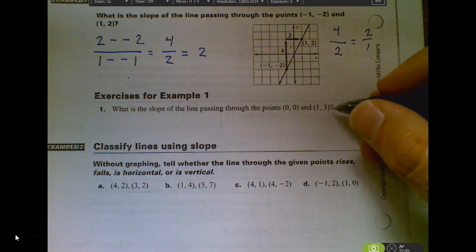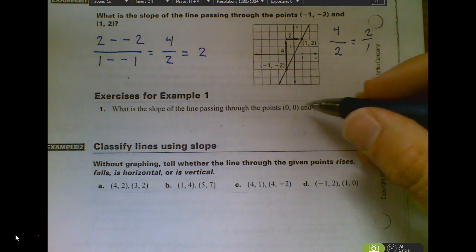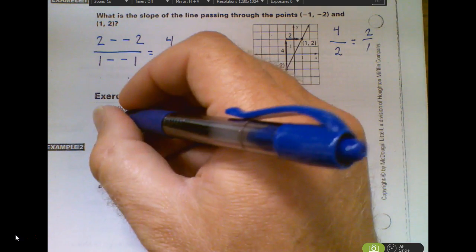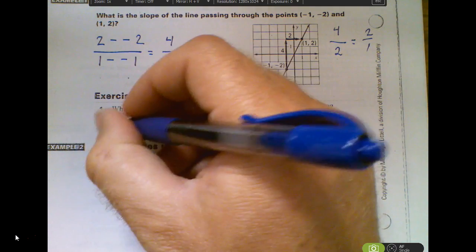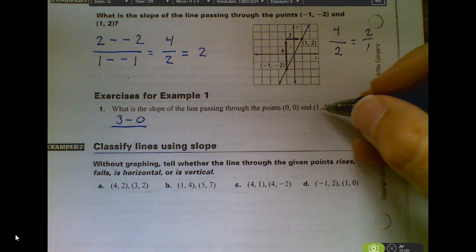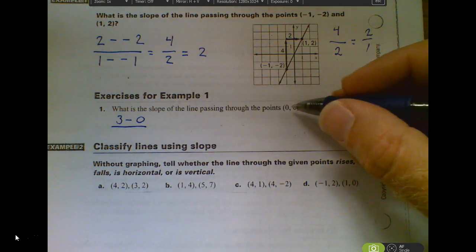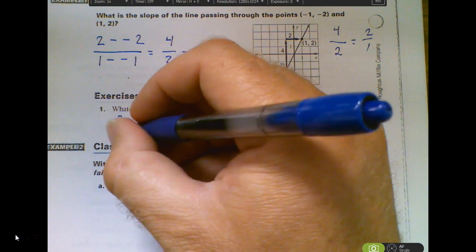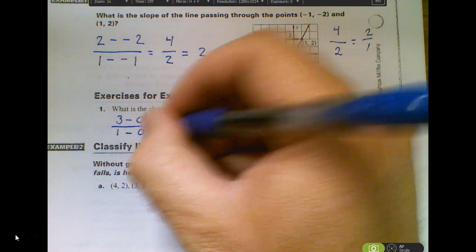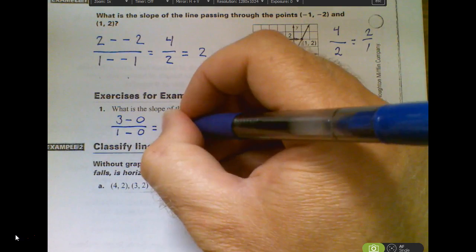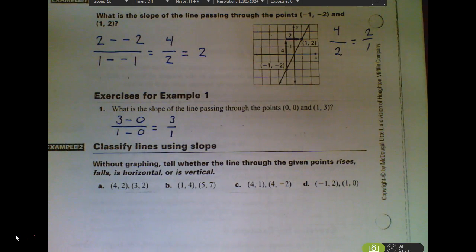So if we do our y minus y, I'm going to do my second y minus my first y. So 3 minus 0 over my second x minus my first x. So 1 minus 0. So if we clean that up a little bit, you can see that our slope is 3 over 1, or you could just say 3.